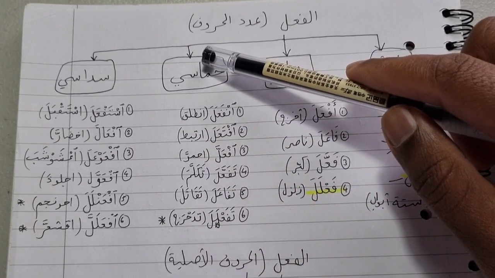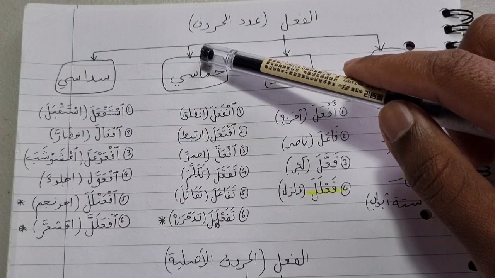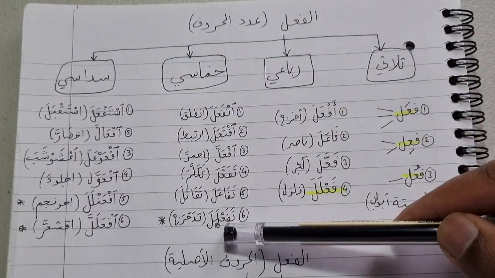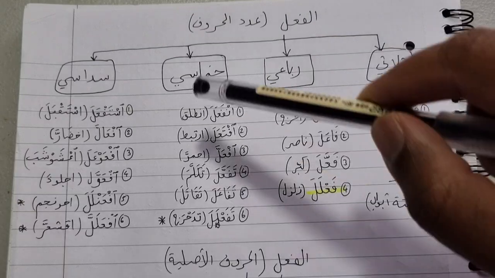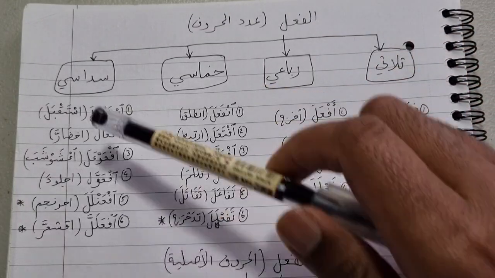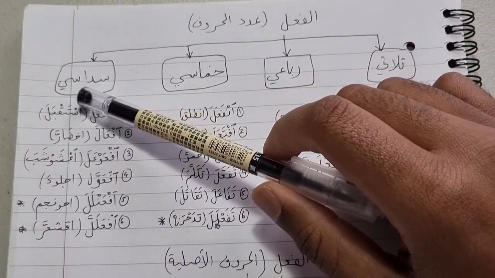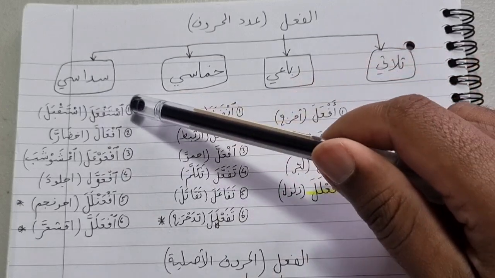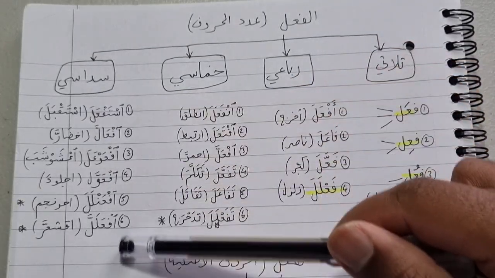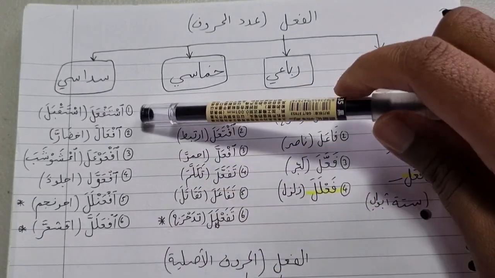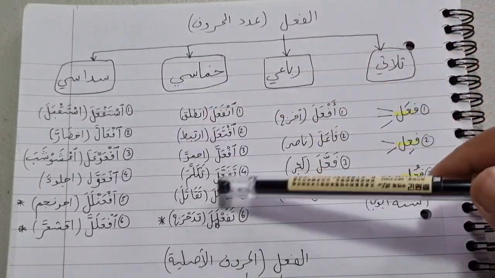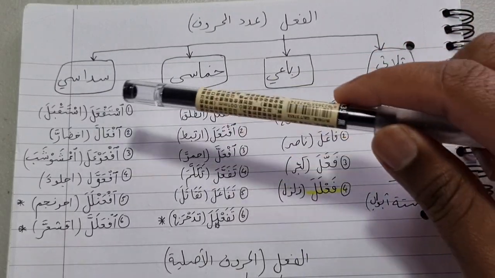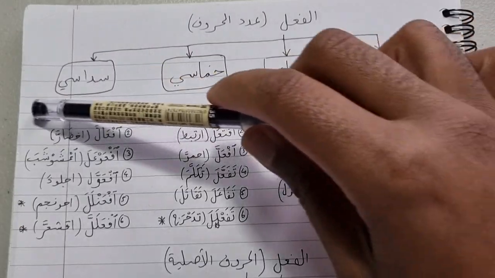So the 5-lettered verbs, the khumasi ones, there's 6 scales in total. If ever you come across a 5-lettered verb in the Arabic language, it's going to fall into one of these 6 scales. And then we have sudasi, the 6-lettered verbs. 6-lettered verbs are also going to come in 6 different scales. These are the 6 different scales, although the first one is the one that's commonly used. Some of these are not commonly used from these different ones. But with the sudasi, this is the one that's commonly used.